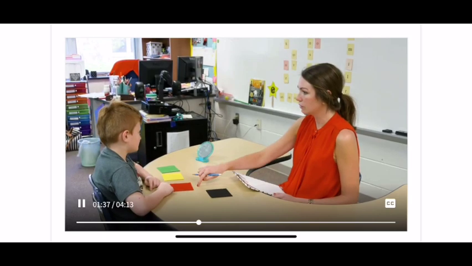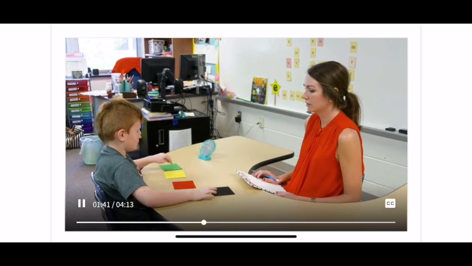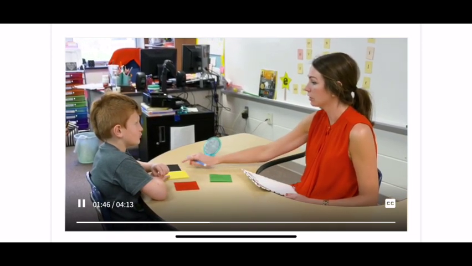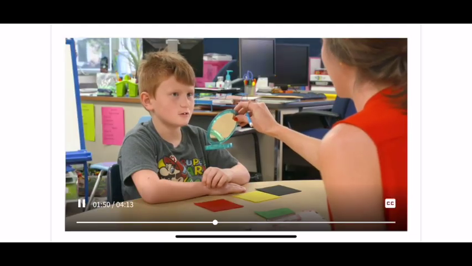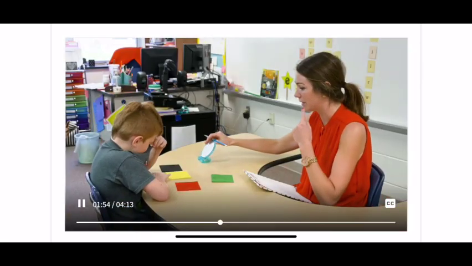If this says food, can you make it say rude? Very nice. We said goodbye to f, hello to r. Good job. Let's check our mirror when we say the sound. There you go. Check out your mirror. There it is. Remember, our tongue's lifting up in the back a little bit when we make the r sound.